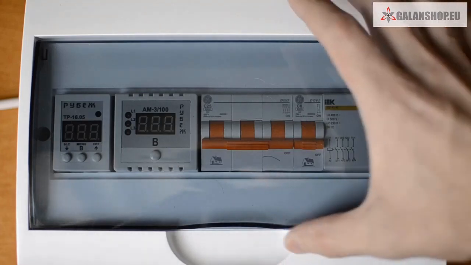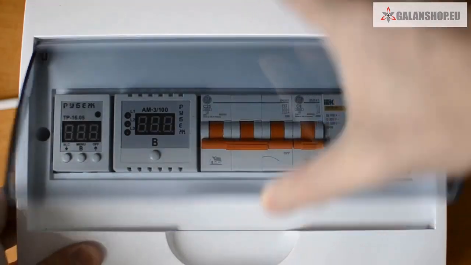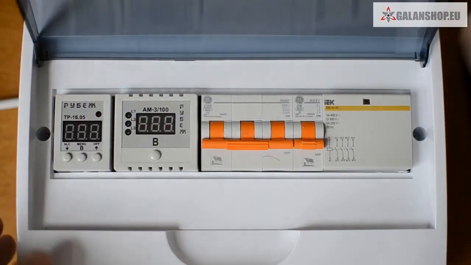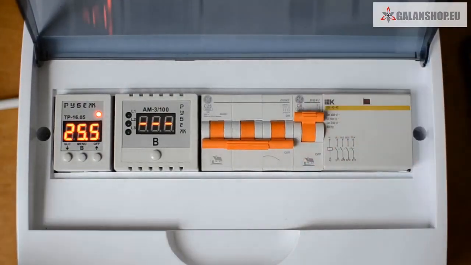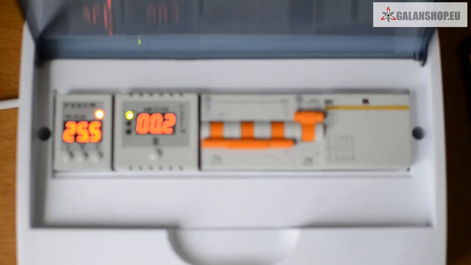Hello everyone, today I'm going to show you how to set a temperature in the TR16.05 heat controller. When we switch it on, we can see the current temperature, 25.5 degrees. The little red light is lit. It means that the heat controller made the electric boiler turn on.